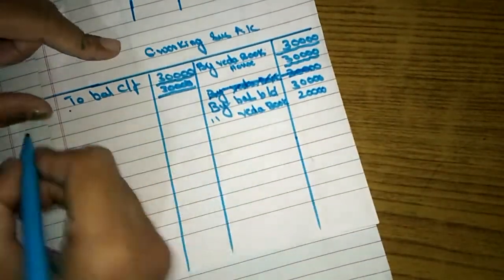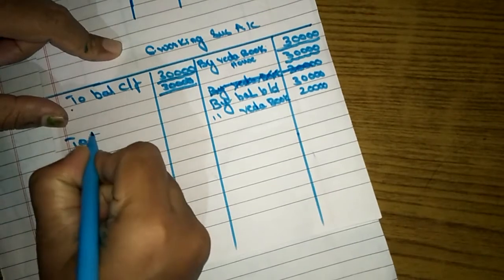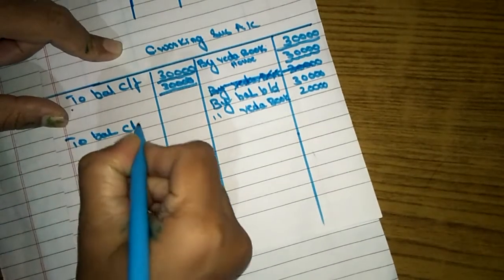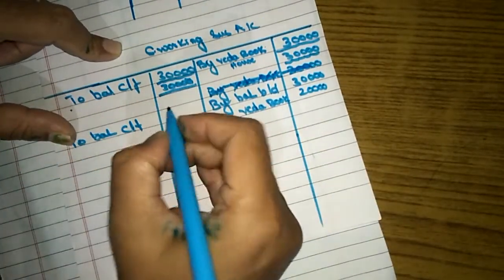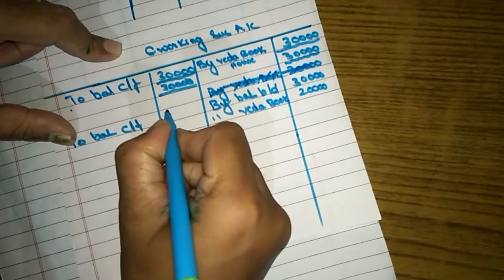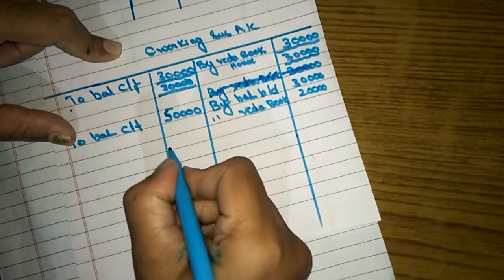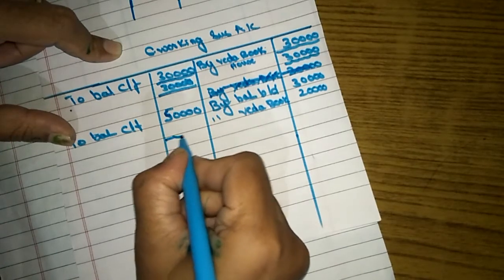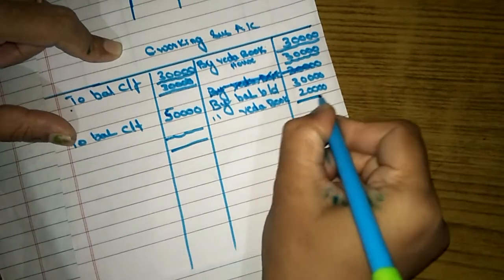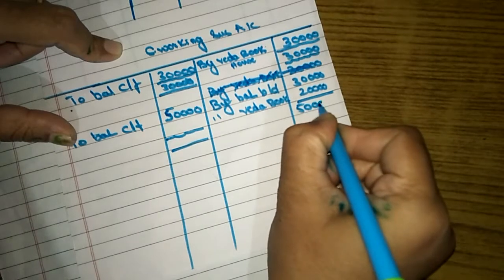So the total balance carried forward for the next year is 30 plus 20, it's 50,000.